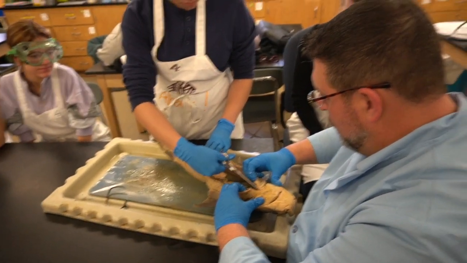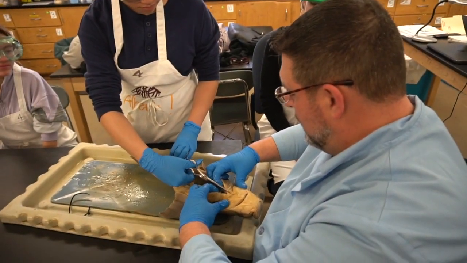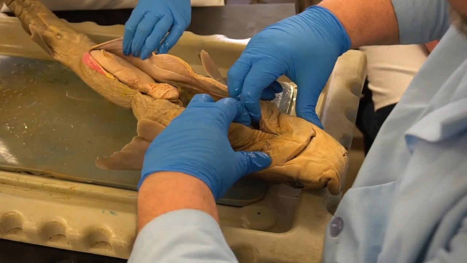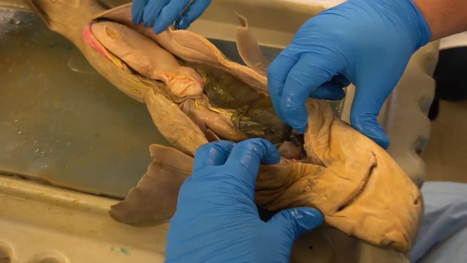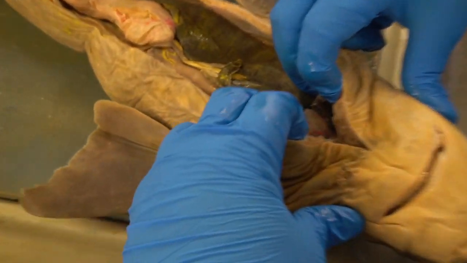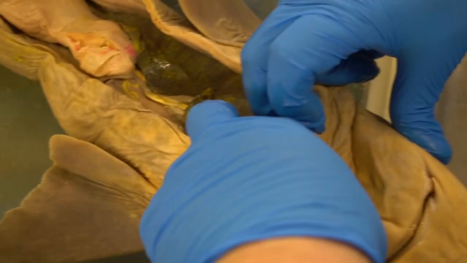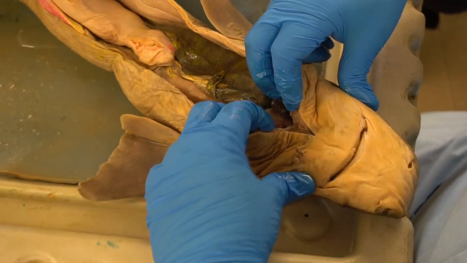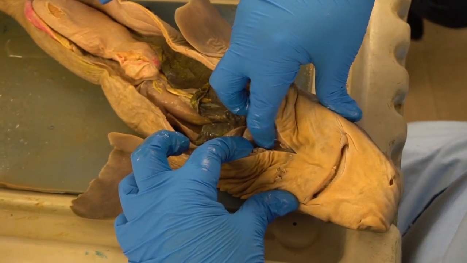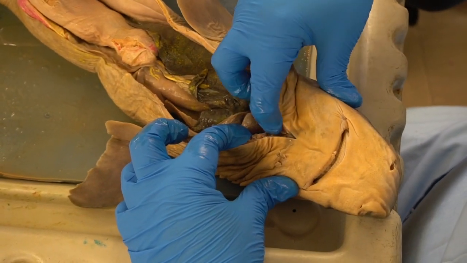Okay, now we've cut through. We're getting up into the pericardial cavity. That should be good on that. Now if you get a good camera view in there, you can see we've exposed the heart. Now, if I put my finger in again, I got room up in here at the roof of the cavity. We have some tissue that's in here, some connective tissue that walls off the cavities.